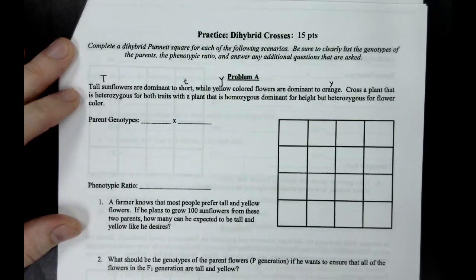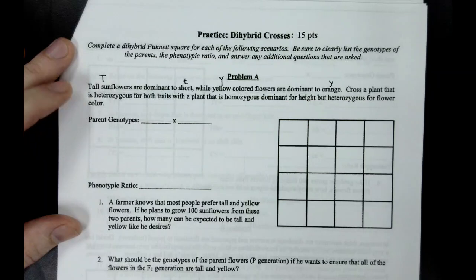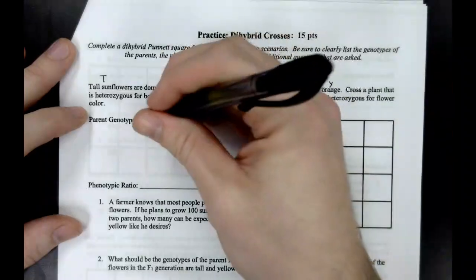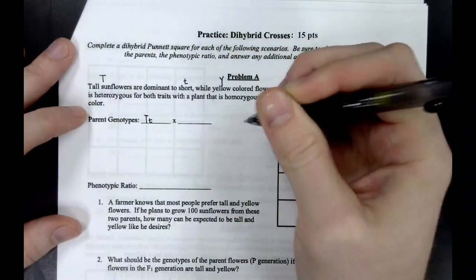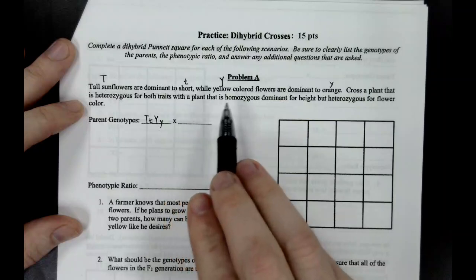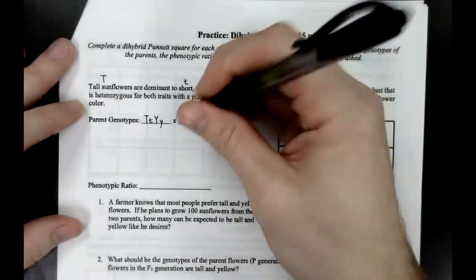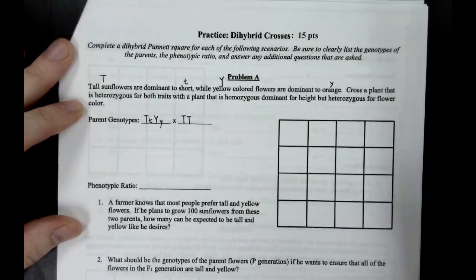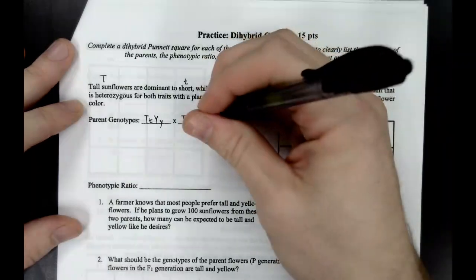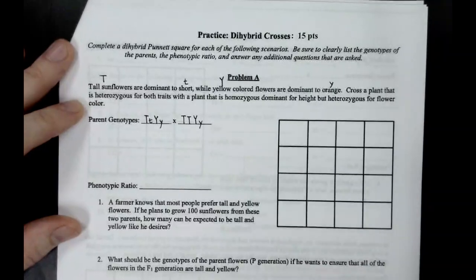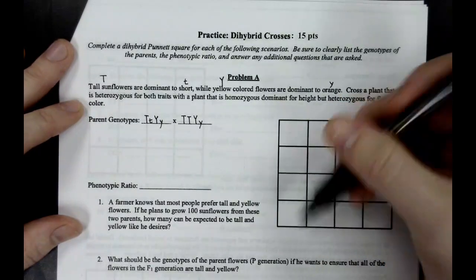It tells me to cross a plant that is heterozygous for both traits. Okay, so for this one, I can just put each of these in the parent genotypes. If it is heterozygous for both, I know it's big T, little t, big Y, little y. And it says cross that with a plant that is homozygous dominant for height. So homozygous meaning the same and dominant meaning it's tall. But heterozygous for color, which would be a big Y and a little y. And so this is another opportunity where I want to put this into a cross.